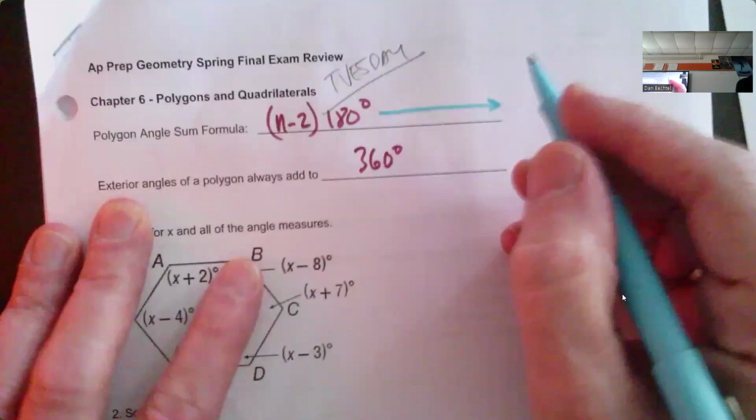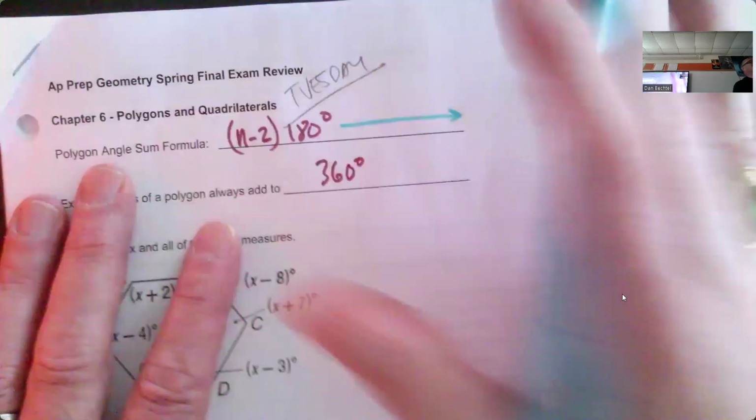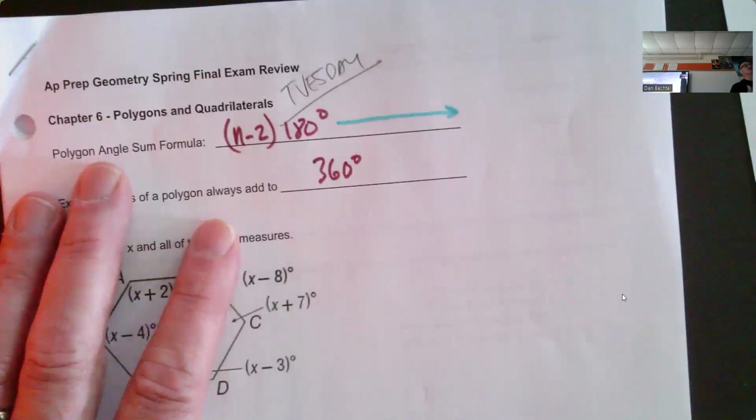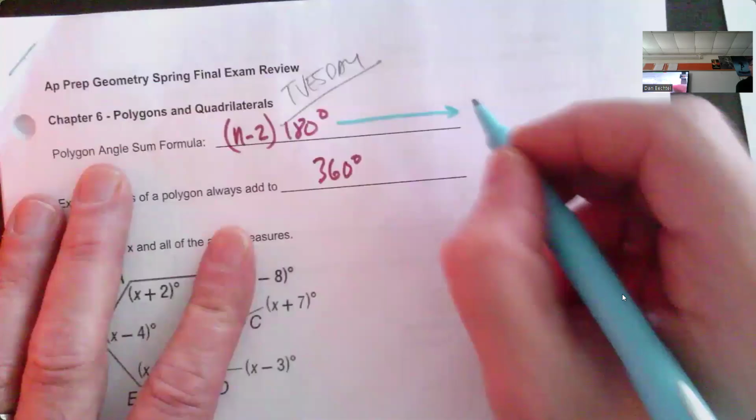So here's what we're going to do. What I want to make sure, this is going to get me in trouble because I can't stop those thoughts from actually coming out.